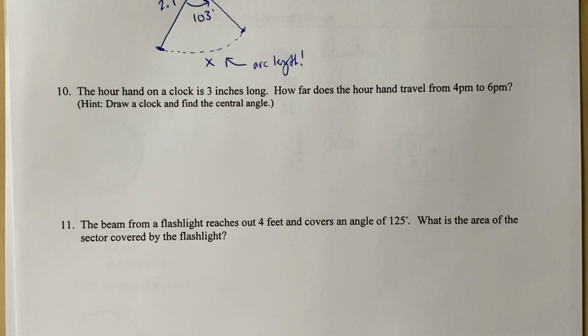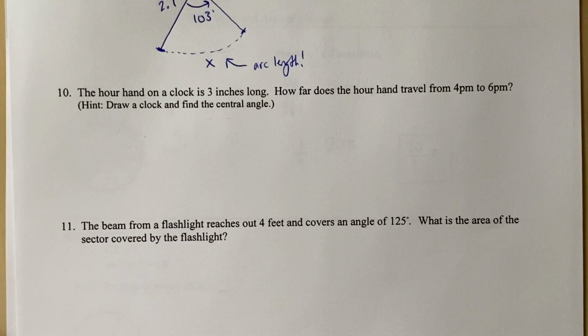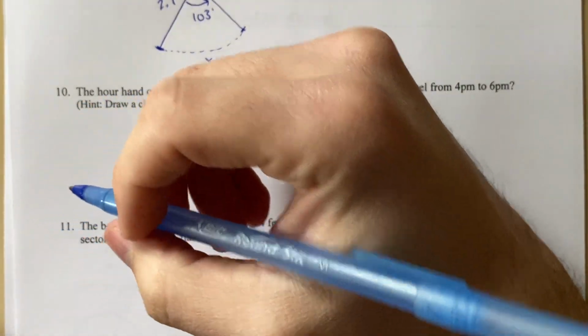This one here, the hour on a clock. The hour hand on a clock is 3 inches long. How far does the hour hand travel from 4 p.m. to 6 p.m.? Draw a clock and find the central angle. Okay, I'm sure you guys don't know what clocks even look like. I bet someone's going to say, oh, draw a clock.